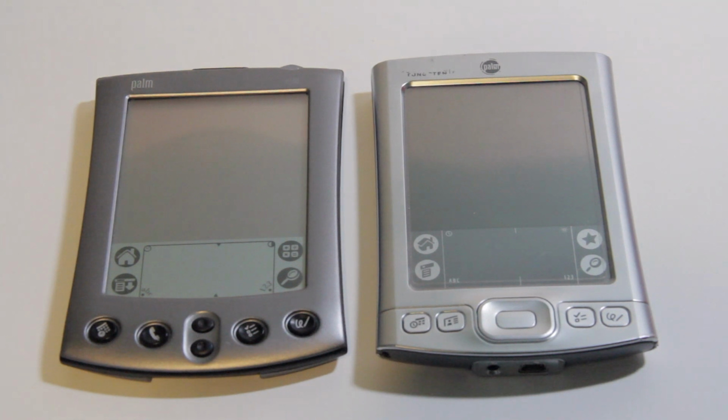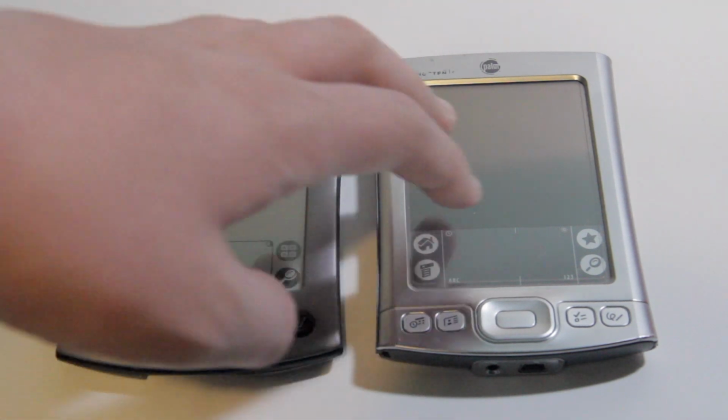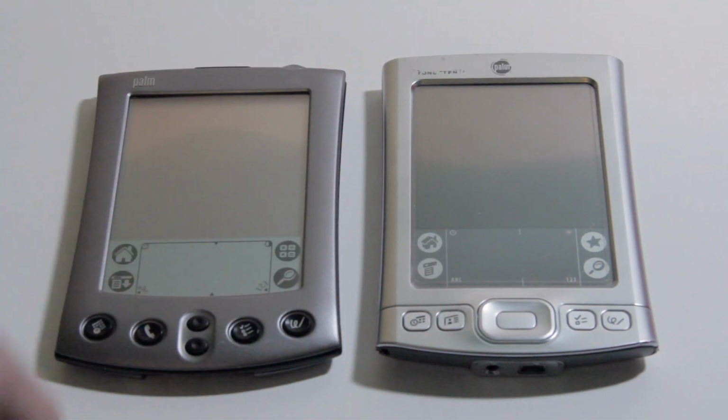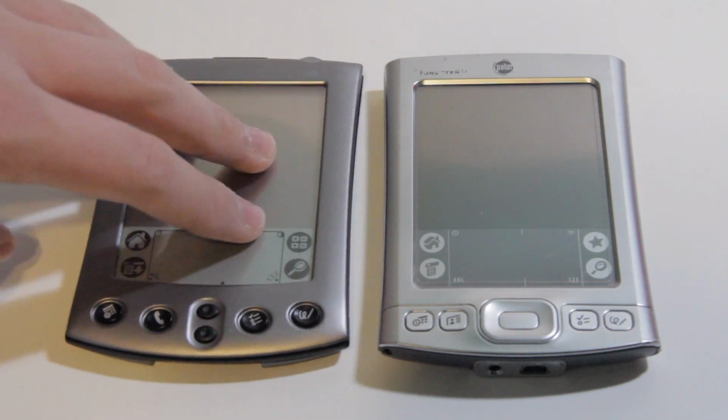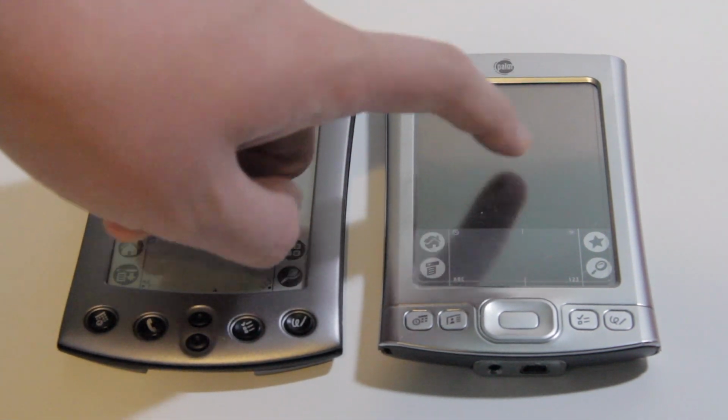So we've been talking a little bit about handheld devices lately, and I figured I'd continue that. So today we have the Palm M500 and the Palm Tungsten E here to look at. Now, I do not have the charger for the M500, I seem to have lost it. However, I could find the charger for my Tungsten E.